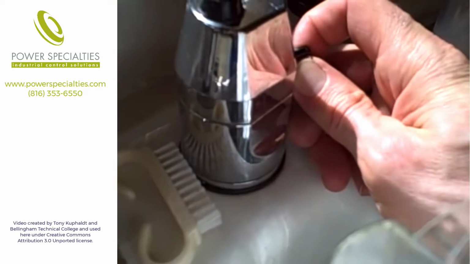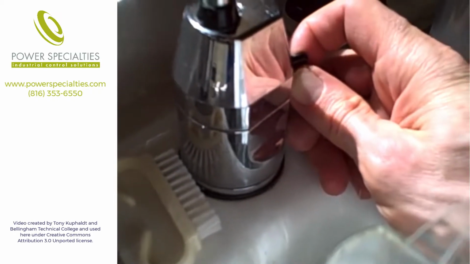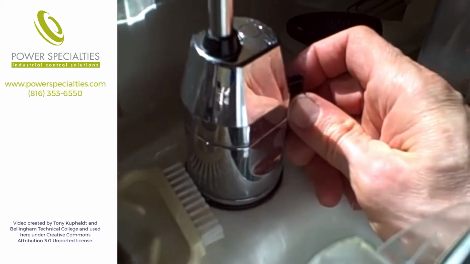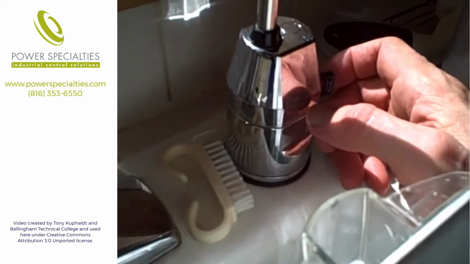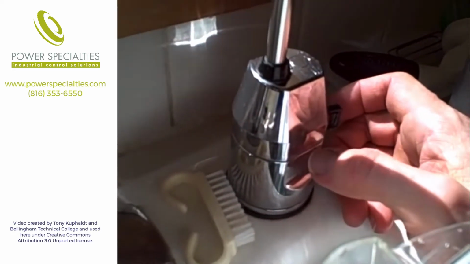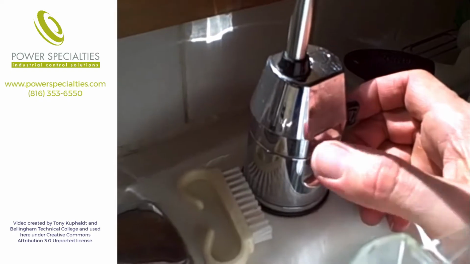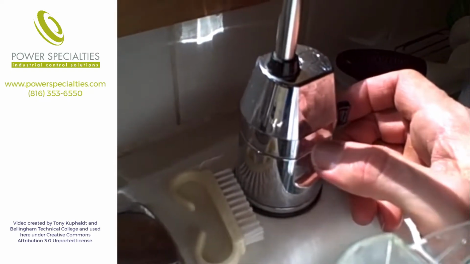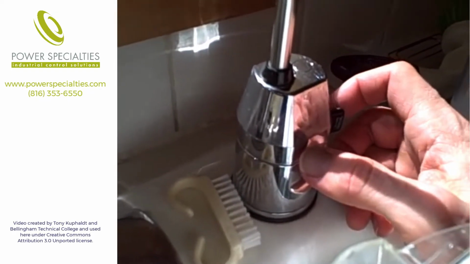If I turn the flow rate down, the hissing goes away. That's indicative of laminar flow through the valve, where once again the water molecules are moving in parallel fashion to each other. They're not moving back and forth turbulently, and therefore not producing that hissing noise.